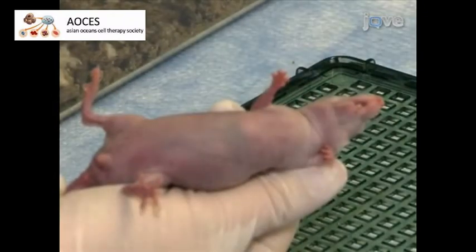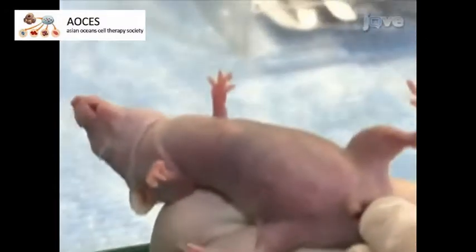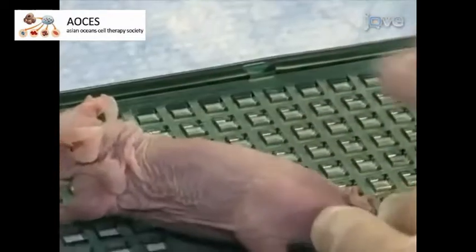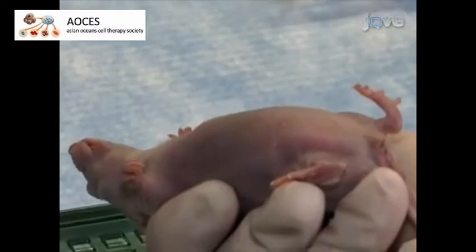Turn the mouse over so that the abdomen of the mouse is facing upwards. If the mouse can freely move its head, release the grip and try again so as to avoid being bitten during the injection. Hold the mouse slightly inverted to help move the organs away from the injection site.